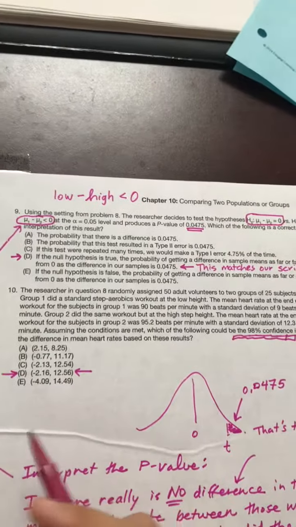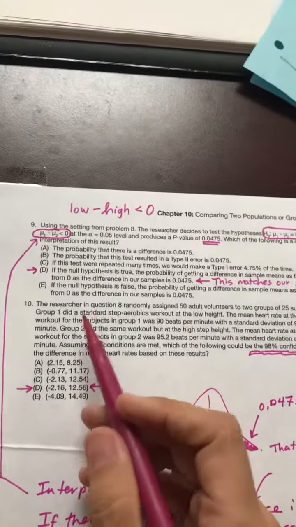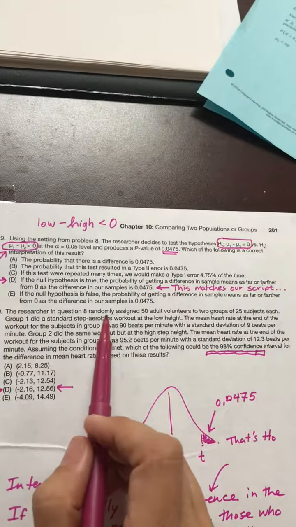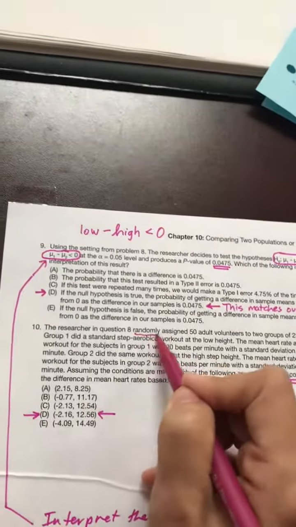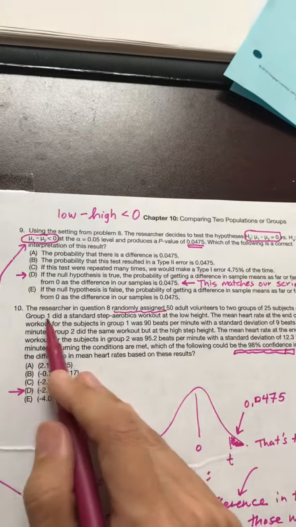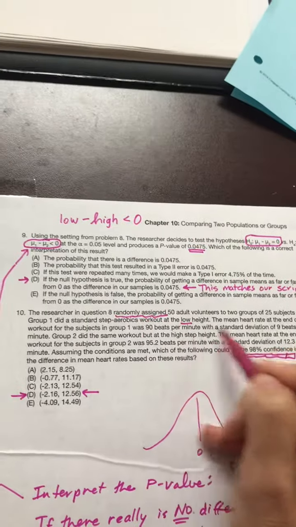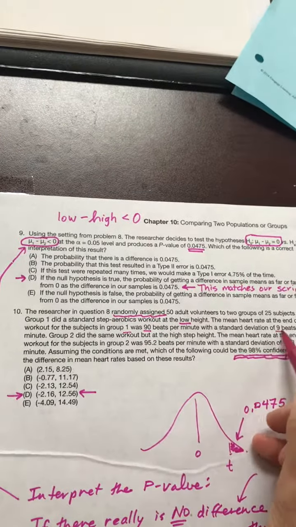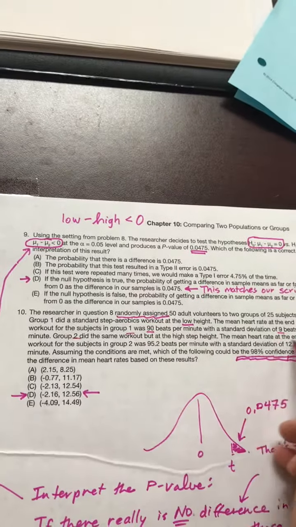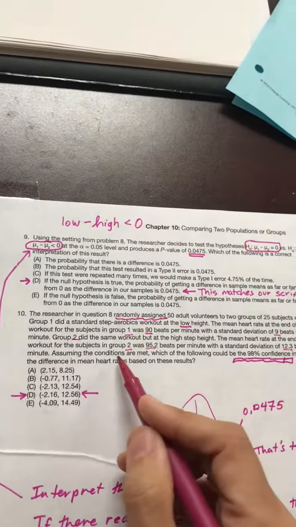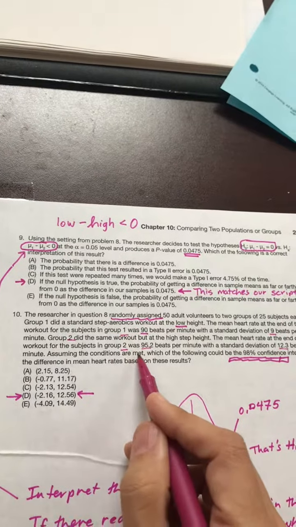Now 10, almost done here. They finally give us some data to look at. So it says researching, we still did random assignments, so that's important, of 50 volunteers, 25 in each. Group 1 did the low. Group 1 had this data. Group 2 had this data. Please assume that the conditions are met.